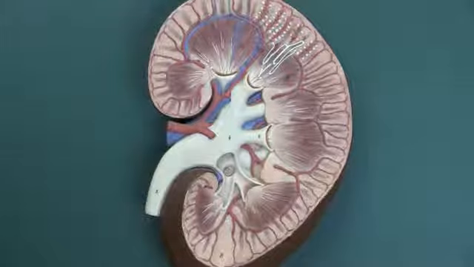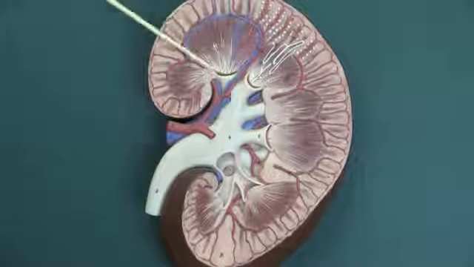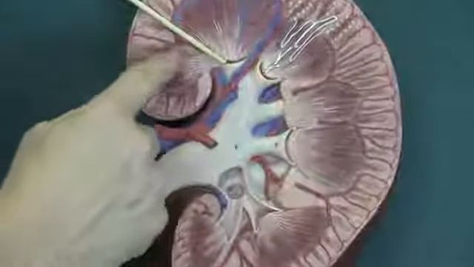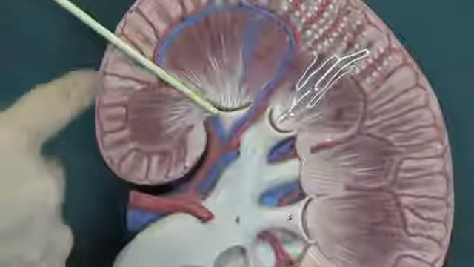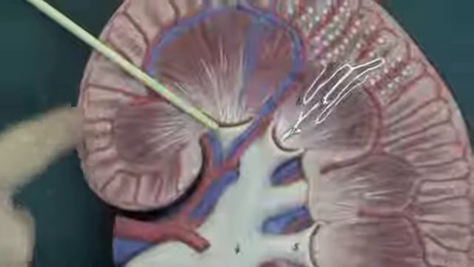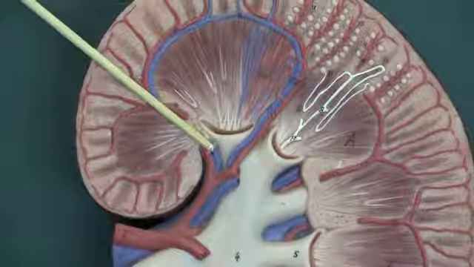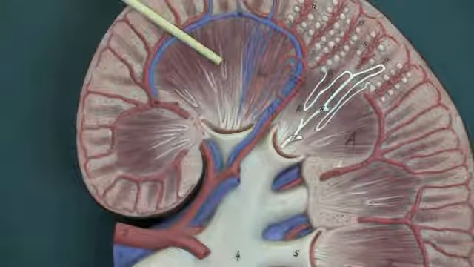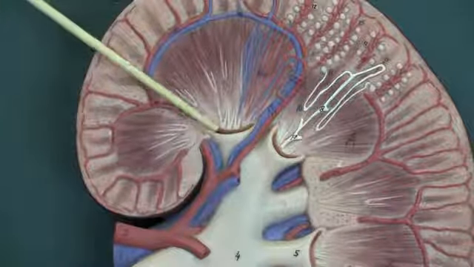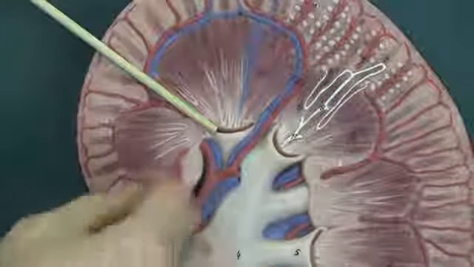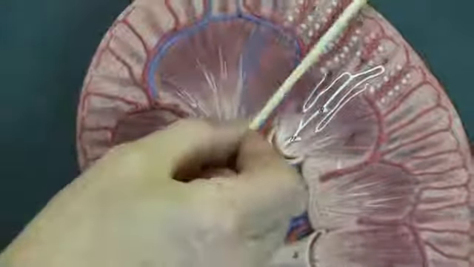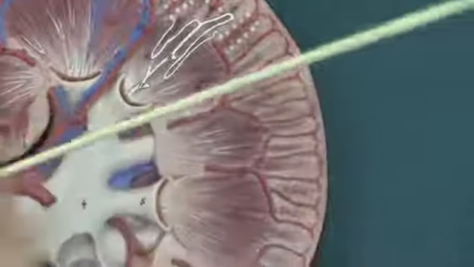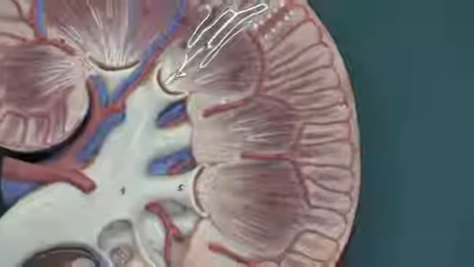Now the kidney is also divided into lobes, and a renal lobe consists of one renal pyramid, the cortex above the renal pyramid, and half of the cortical column between one pyramid and the next. So that would be one lobe of the kidney, then the next lobe would be there, and the next lobe there, and so on around about.